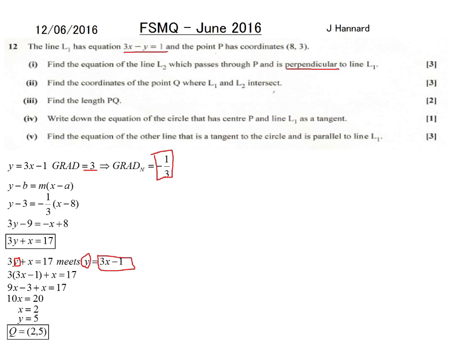Part 3, find the length of PQ. Well, we've got 2 points. The distance between them is the root of back take back squared added to front take front squared, and you end up with that. So PQ is root 40, which is 2 root 10.